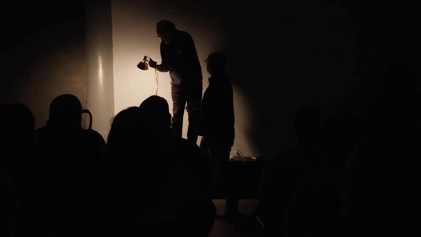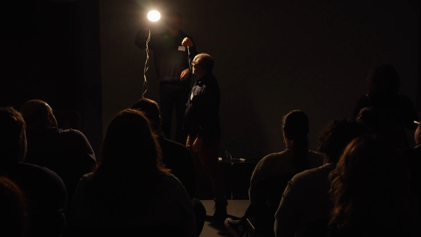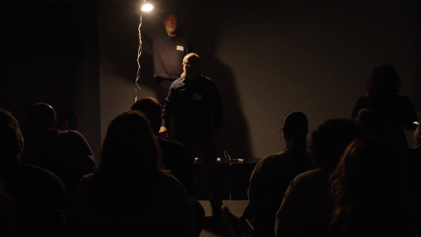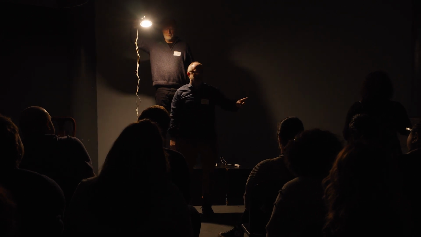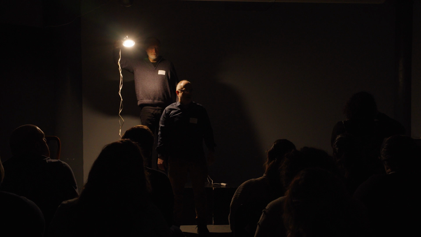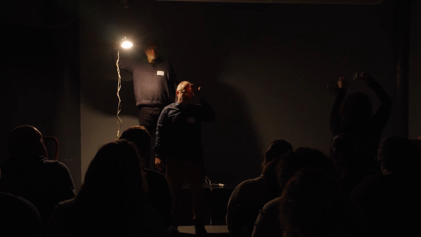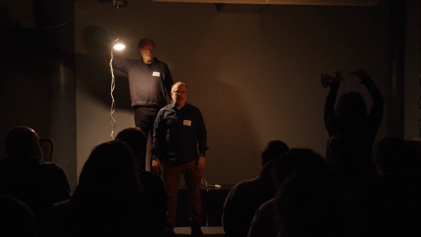Maybe you could do it so it's focused down more so it's not in people's eyes. Okay, and then you can decide on the key light, on the fill light. What angle? It almost doesn't matter, I'm just going to fill in these shadows. And again, say stop.